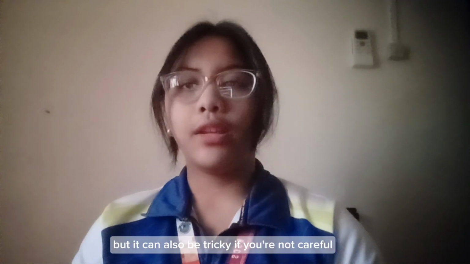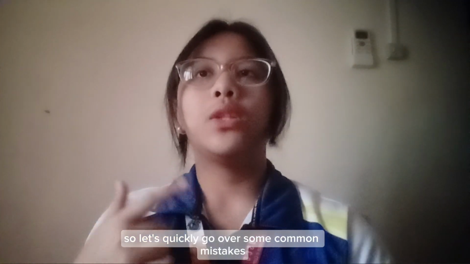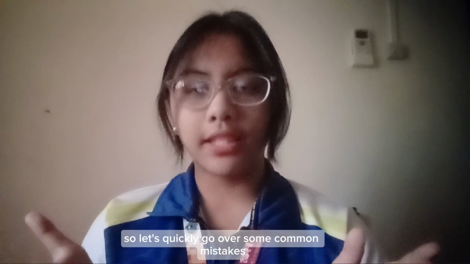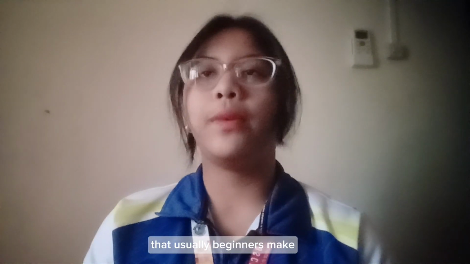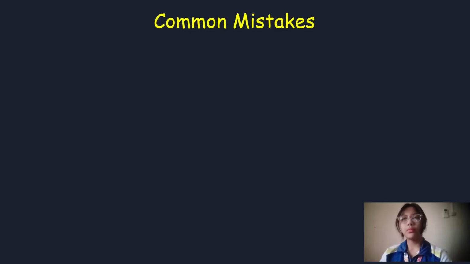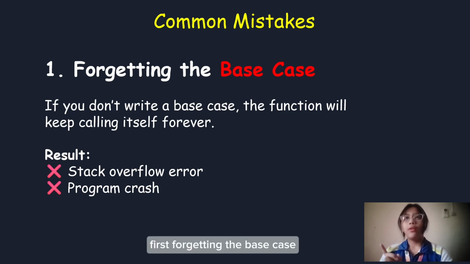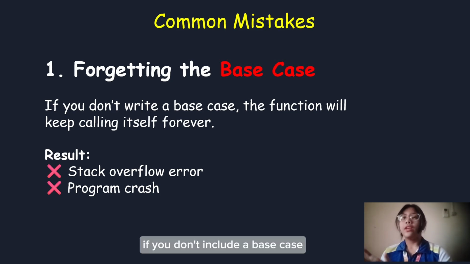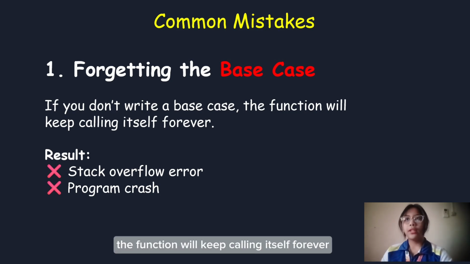Recursion is powerful, but it can also be tricky if you're not careful. So let's quickly go over some common mistakes that beginners usually make. First, forgetting the base case. If you don't include a base case, the function will keep calling itself forever and it will cause a Stack Overflow error.